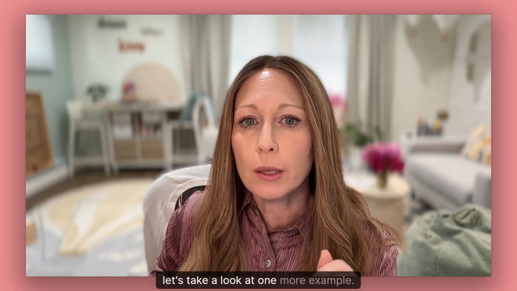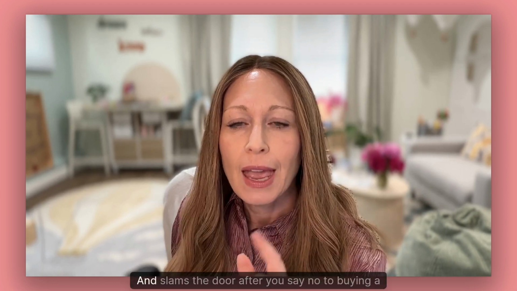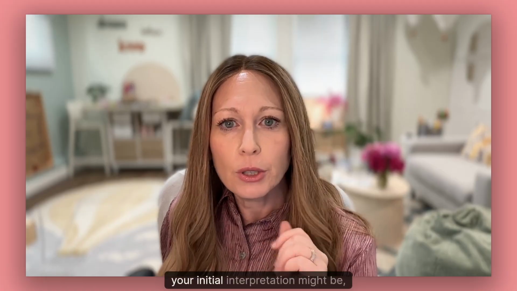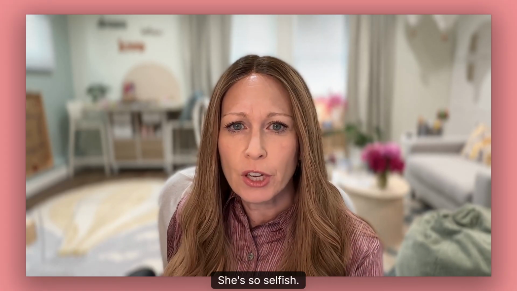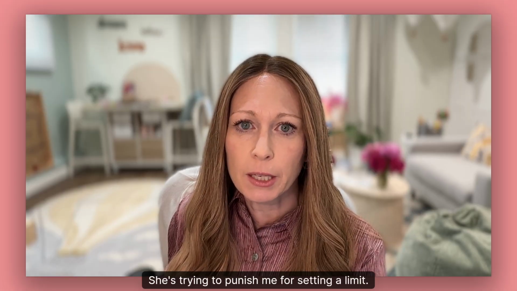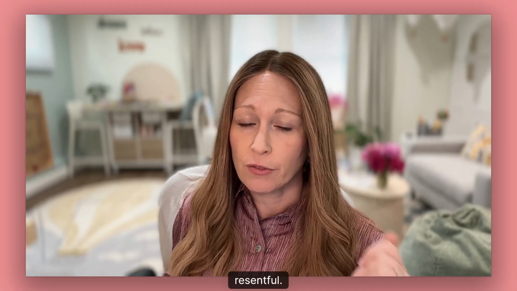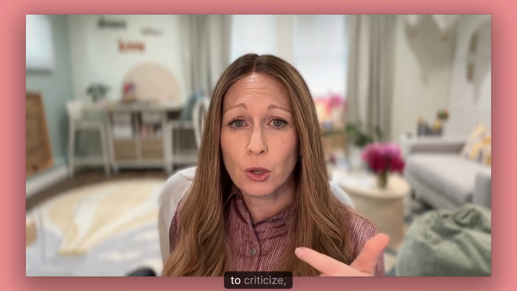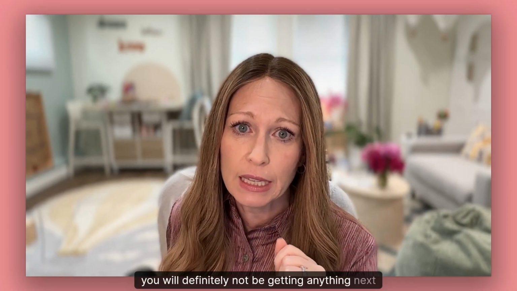Let's take a look at one more example. In this situation, your 10-year-old screams, "You don't love me," and slams the door after you say no to buying a toy at the store. Now, your initial interpretation might be, she's manipulating me with guilt, she's so selfish, she's trying to punish me for setting a limit, and it's natural in that situation to feel angry, hurt, resentful. Now, the action urge that comes with that might be to withdraw, to criticize, to become aggressive, to hurt her back, or say something like, if you act like this, you will definitely not be getting anything next time.